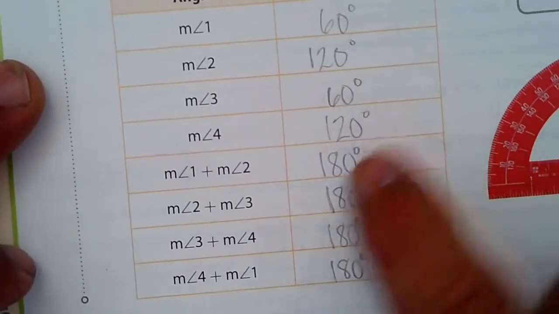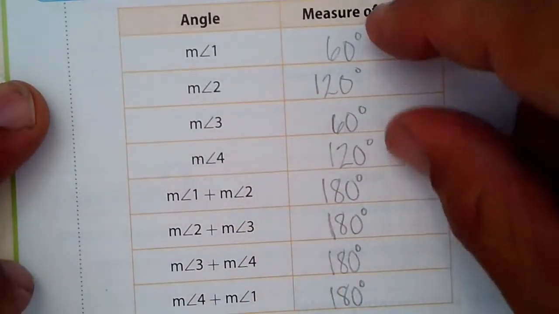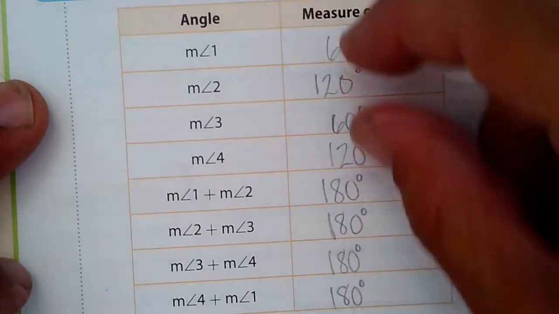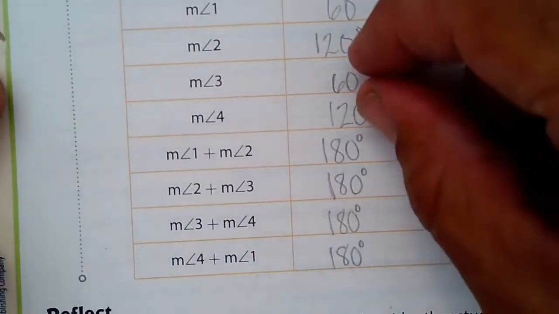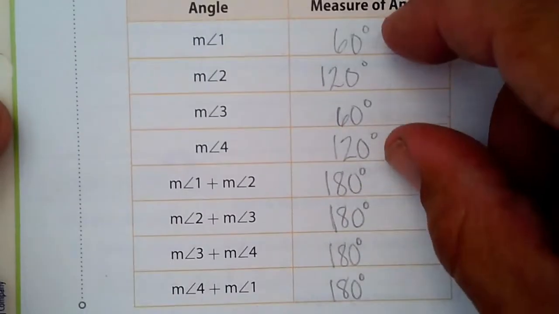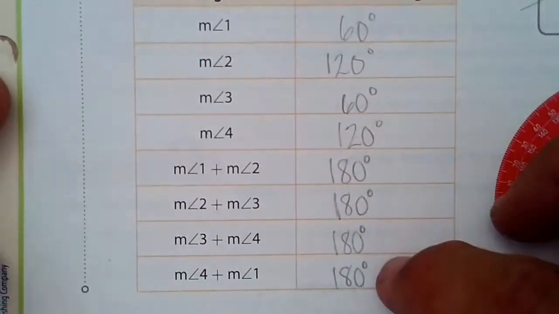So what's angle 1 plus angle 2? Well, 1 plus 2 is 180. 2 plus 3, also 180. 3 plus 4, 180. And 4 plus 1, 60 plus 120 is 180.